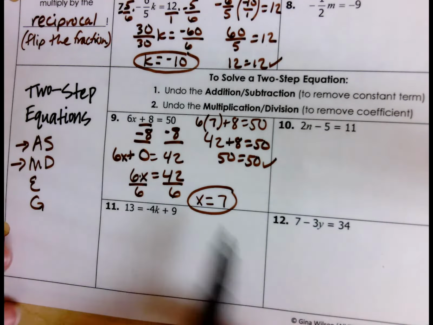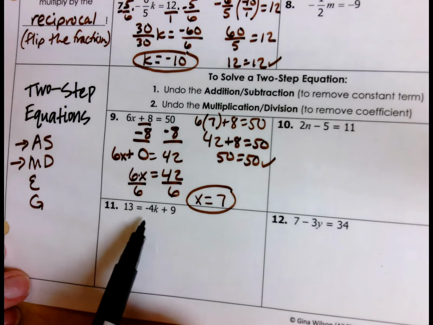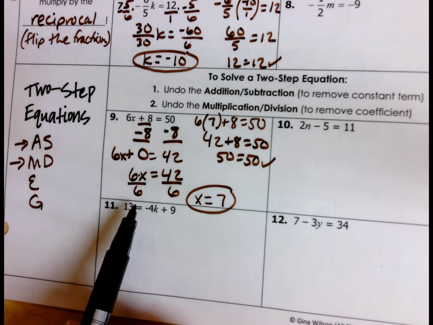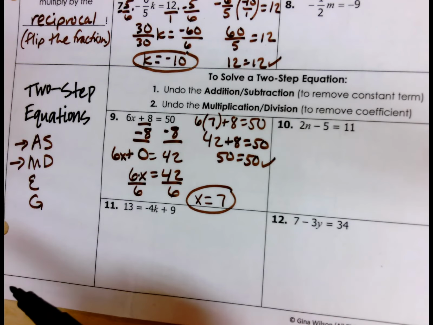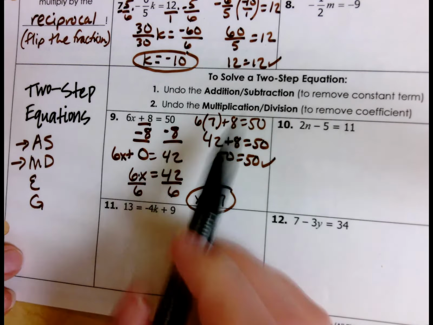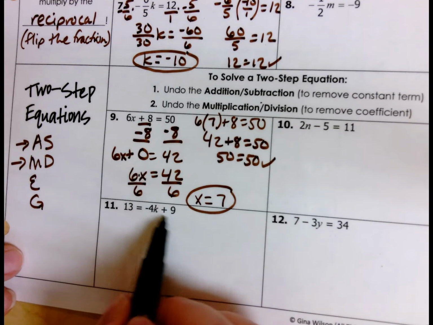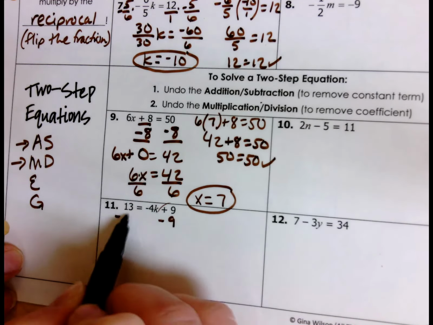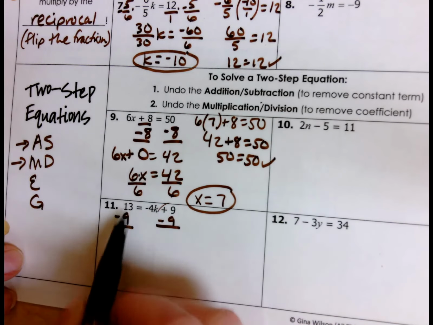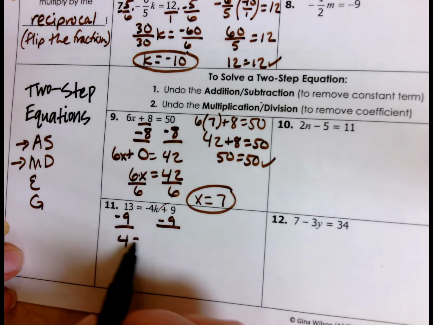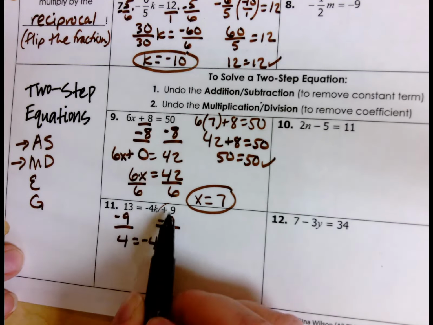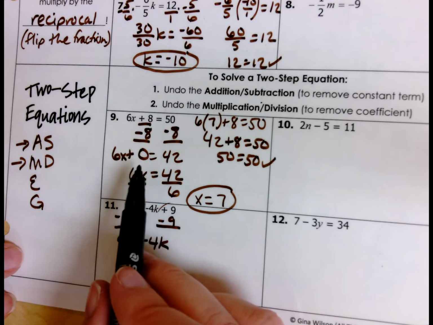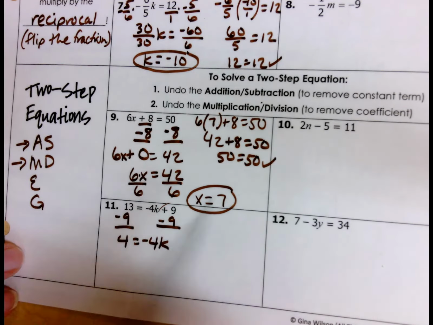Alright, then down here, same thing, except this time our variable's on the right side. So we're going to be moving all of the coefficients and constants to the left side of the equation. We're going to start with that addition and subtraction again. We have a positive 9 here, plus 9, so we're going to subtract it. 13 minus 9 is 4, and this 9 minus 9 is 0. And remember, same as before, I don't need to place that 0 there, so I'm going to leave it off.